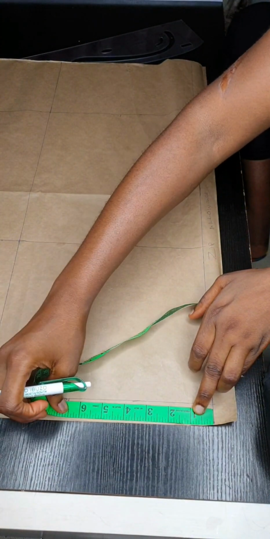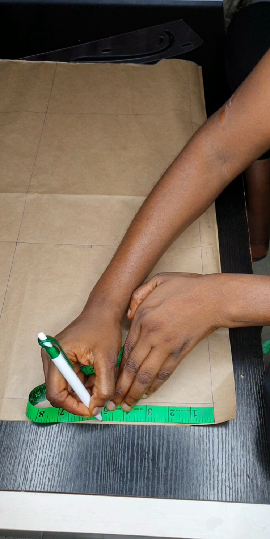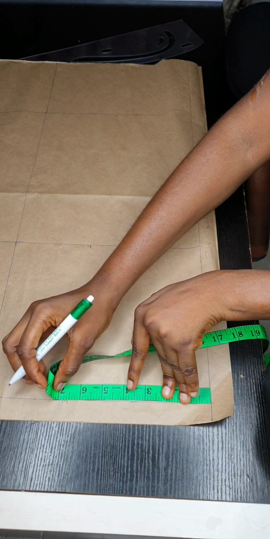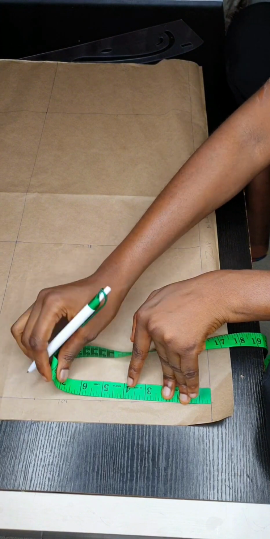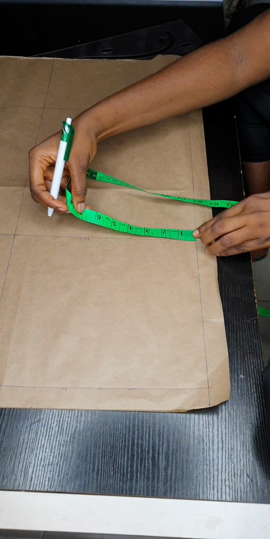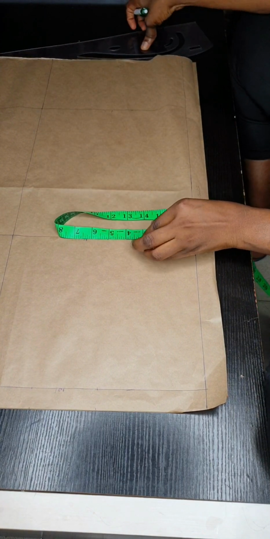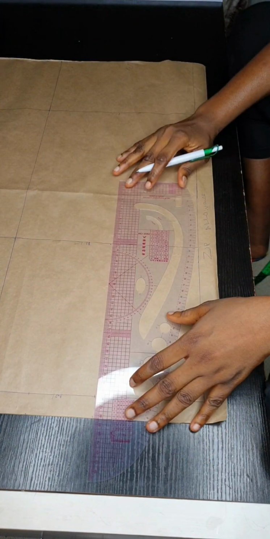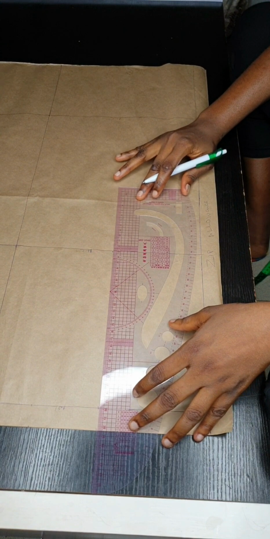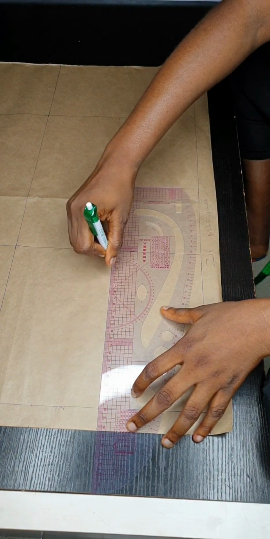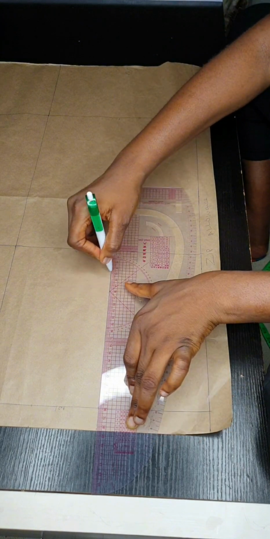When we are done with that, we're going to get the middle of that measurement. The middle of 10.5 is 5.25, but I'm using 5 inches to rule it down. I'm going to measure 5 inches on the hip and on the waist, then rule a straight line. It's on this straight line that we're going to get our dart, from the waist down to the hip.